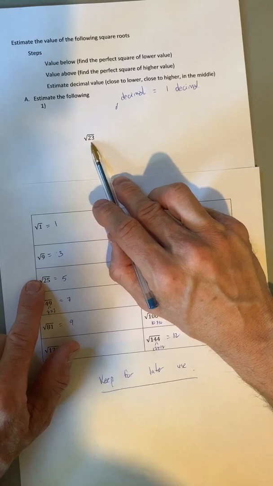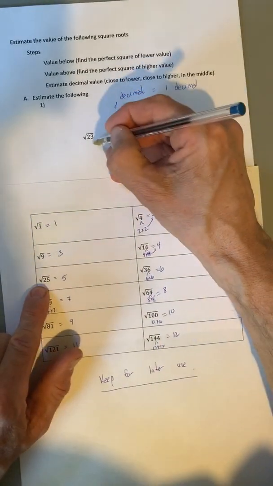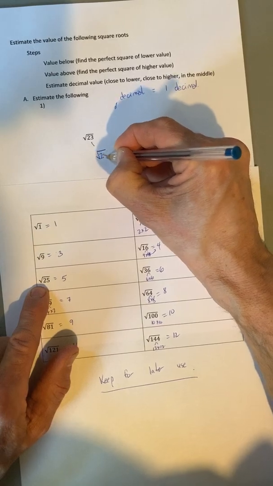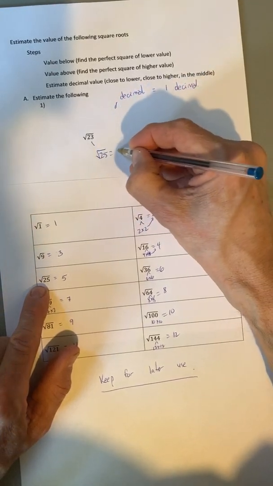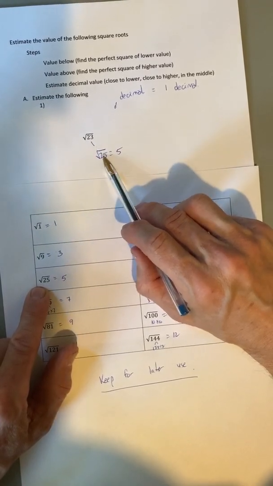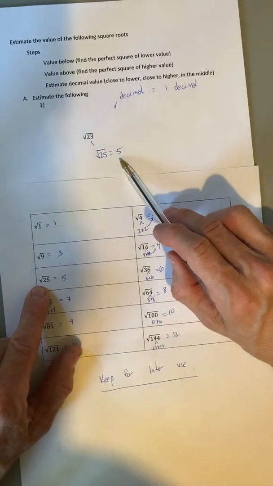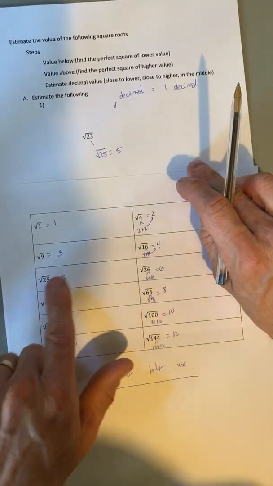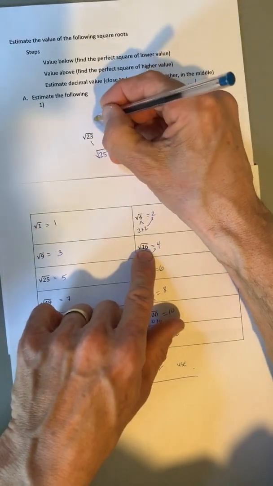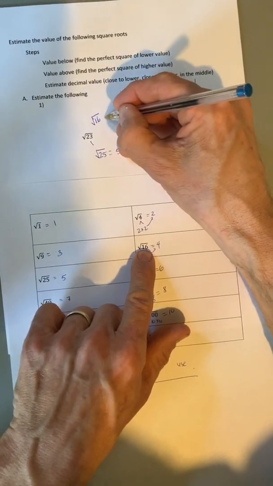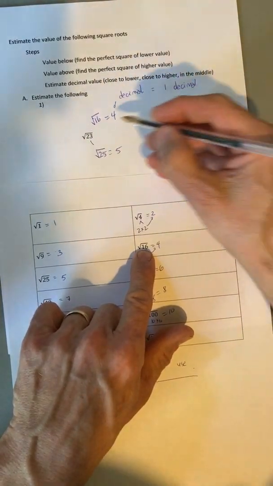Well, if we look at our table, the square root of 25 is 5. So let's put anything that's above it next to it. And we can say the square root of 25 is 5. Well, this is less than. The question then is, how much less? Like how far do we go to get to the next perfect square? You can use your table, and below 25 is square root of 16. So let's write the smaller one above it. So the square root of 16 is 4.